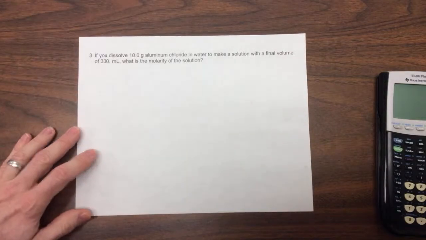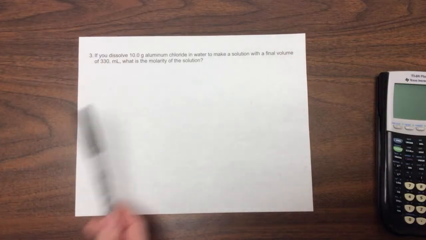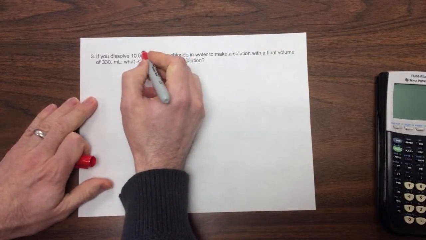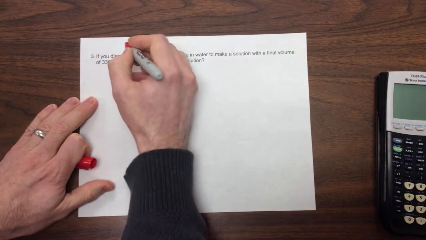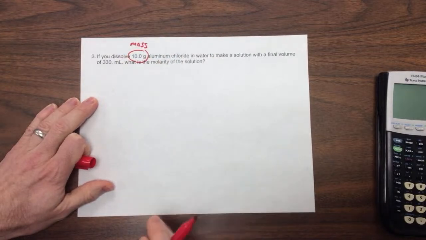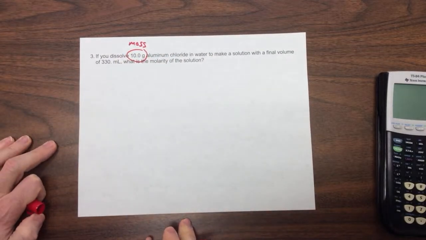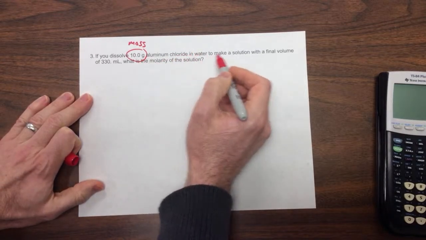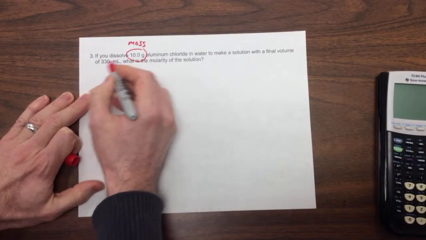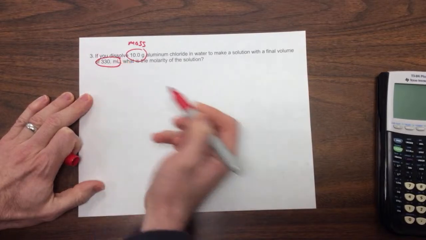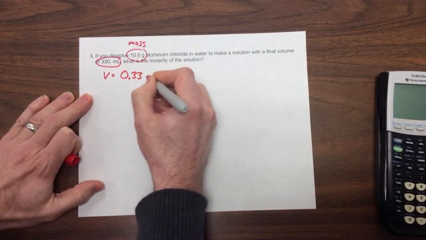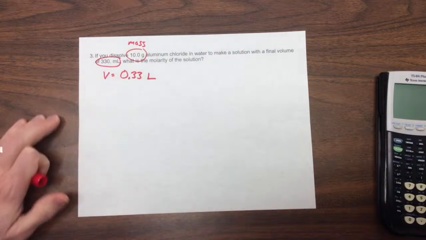Okay? So number 3, if we dissolve 10 grams, and let's switch this up. Let's do red. So 10 grams. Now this 10 grams, that's going to be a mass, right? And so that's not going to fit into our molarity equation per se. So 10 grams of aluminum chloride in water to make a solution with a final volume. And so this, once again, is our volume. We want that to be in liters. So our volume is going to be 0.33 liters. What is the molarity of the solution?